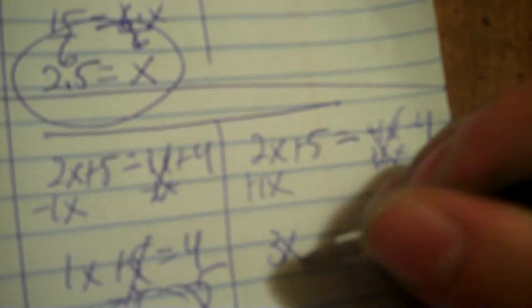Okay, 2 and negative 1. I plus 1x, plus 1x. 3x plus 5 equals negative 4. So we'd minus our 5. Because we have a times 3 and a plus 5, we get rid of the plus 5 first. Divide by 3, and x is negative 3.